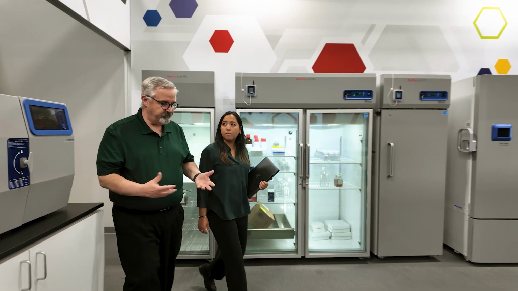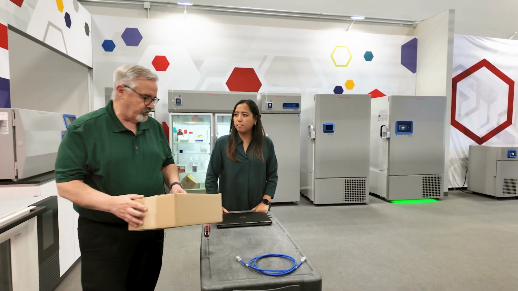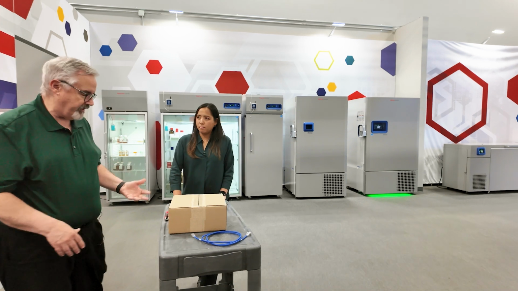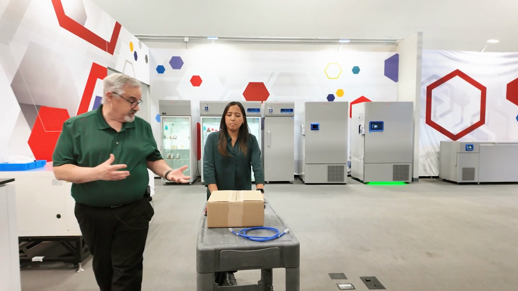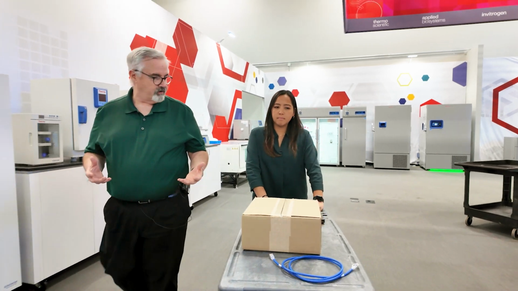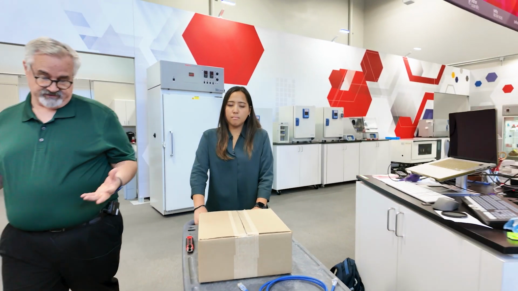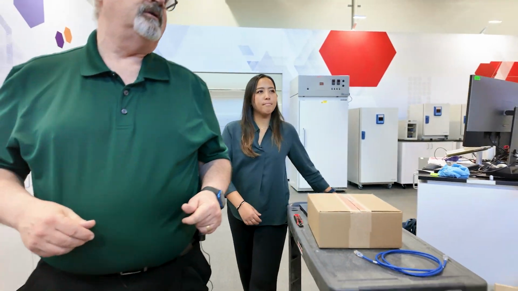OPC UA is Open Platform Communications Unified Architecture. It's a communication protocol for building managers, lab managers, to query BSCs and other equipment with OPC UA for the status of the device, whether it's on or off, if the windows are open or closed, energy consumption, all kinds of stuff. So it's pretty cool.